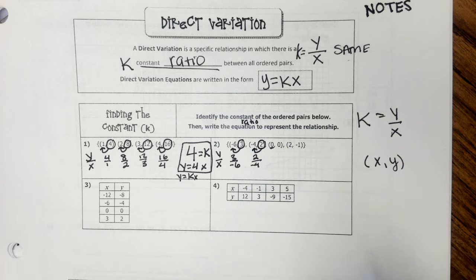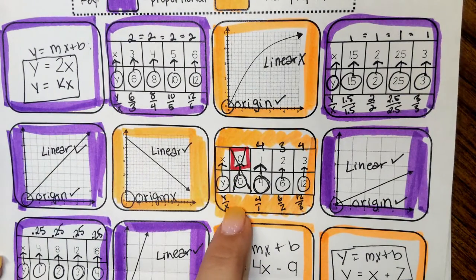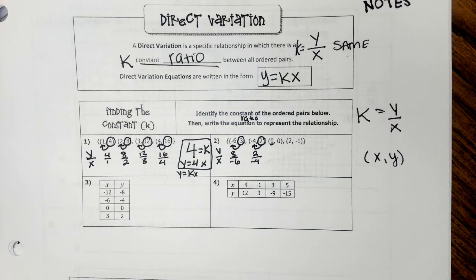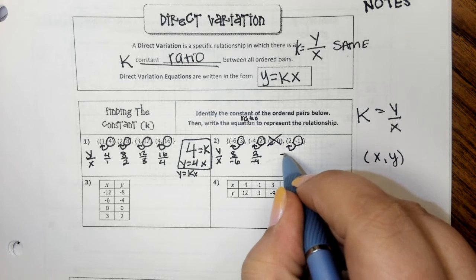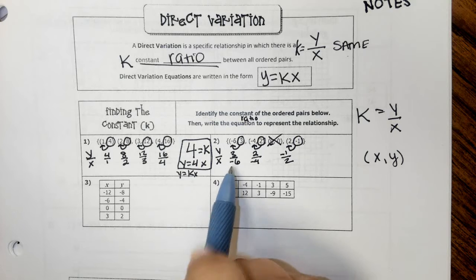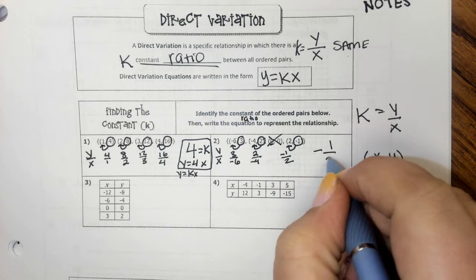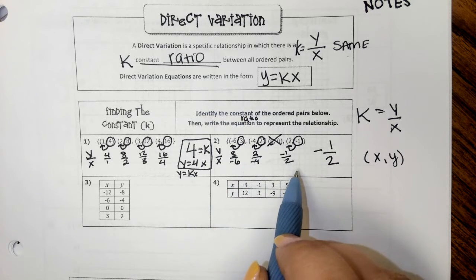This has an x value of 0. Remember back to the color sheet. When x is 0, since we can't divide by 0 in the denominator, we cross out that ordered pair. We're just going to skip it. And then we've got negative 1 divided by 2. 3 over negative 6 reduces to negative 1/2. 2 over negative 4 reduces to negative 1/2.